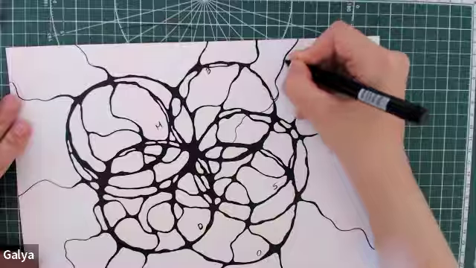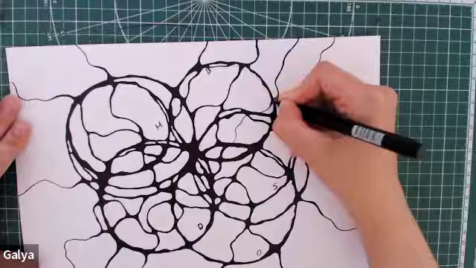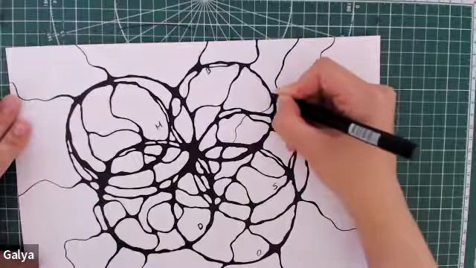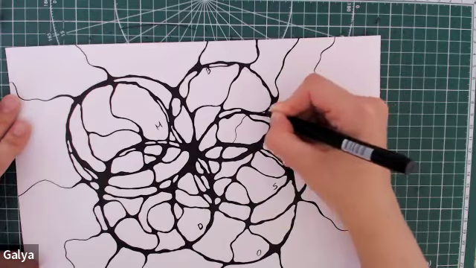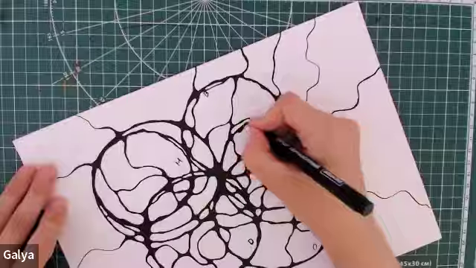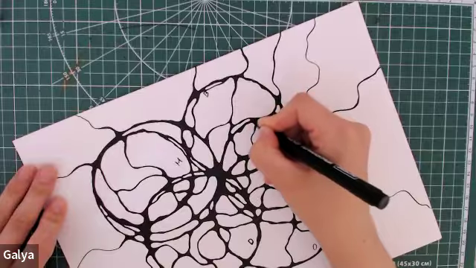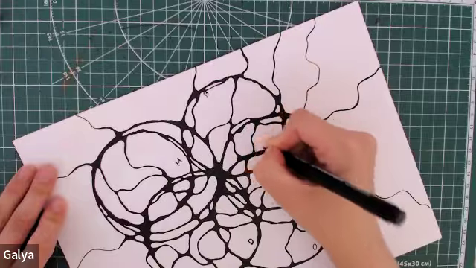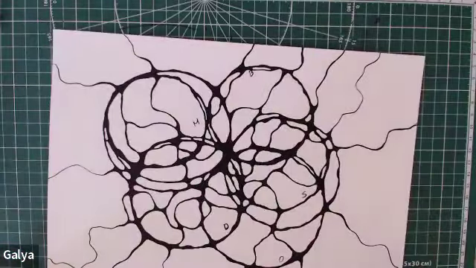So I'm adding a few more lines. Rounding all intersections. And again, observe your sensations, your feelings, and the images that you have.